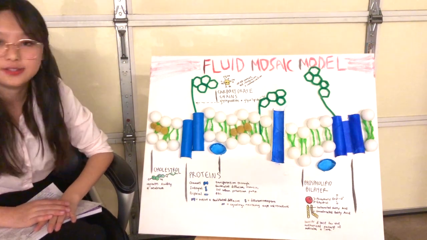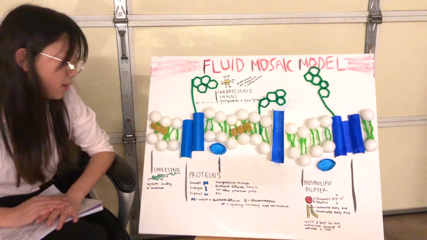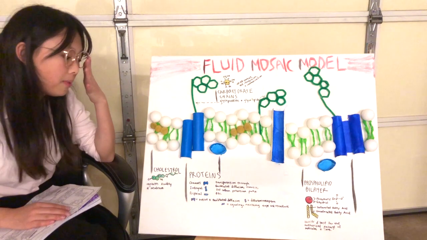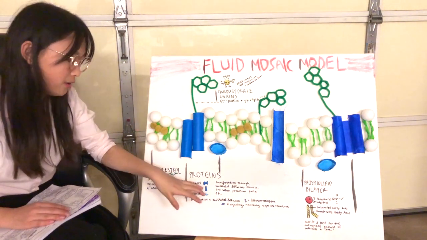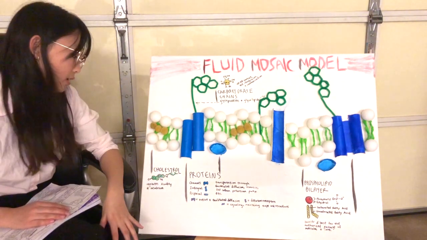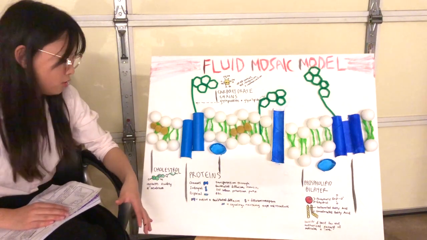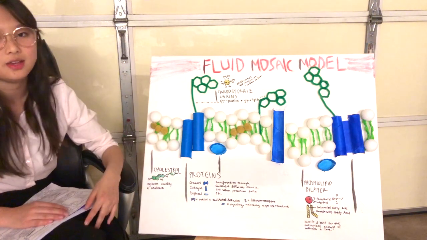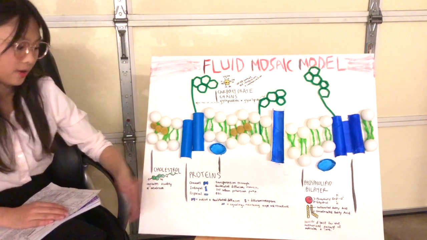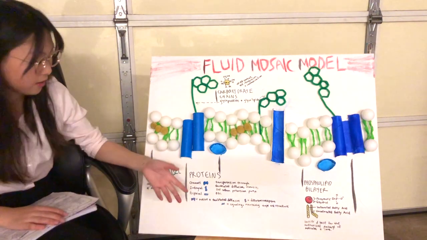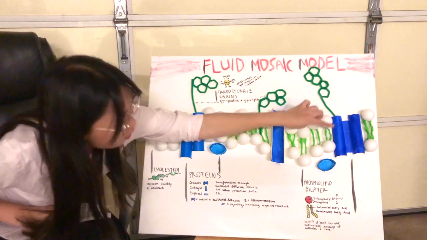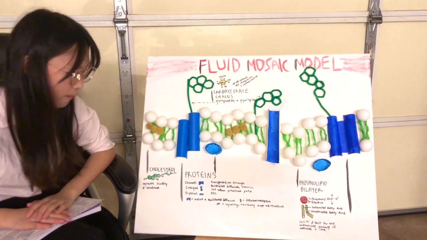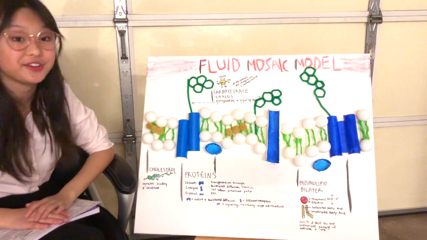Next, let's talk about the proteins. The proteins come in many different kinds and shapes and sizes because this is a diverse model, but let's start with the three simple ones: channel, integral, and peripheral. They help transportation through facilitated diffusion, osmosis, sodium-potassium pumps, etc. Let's start with channel. So we have our channel protein all the way on the far right, and it mainly helps with active transport and facilitated diffusion.